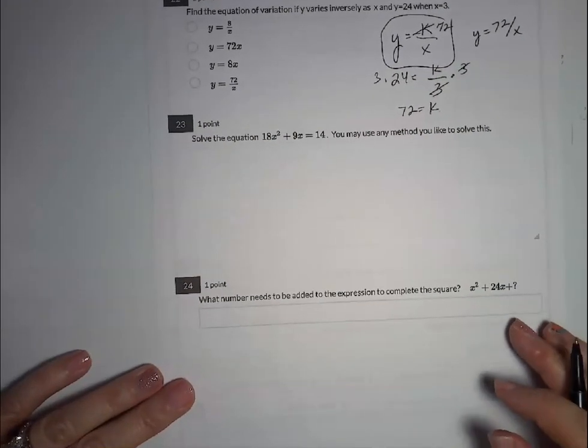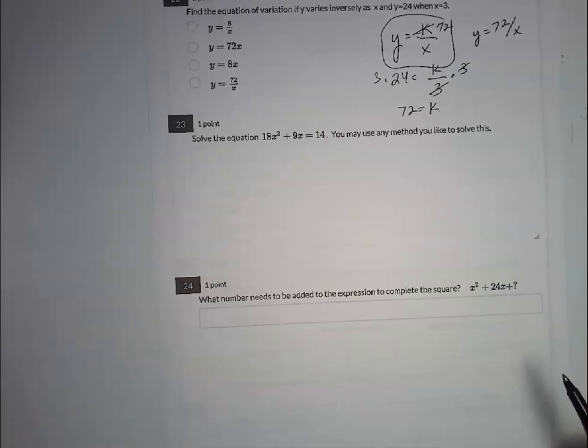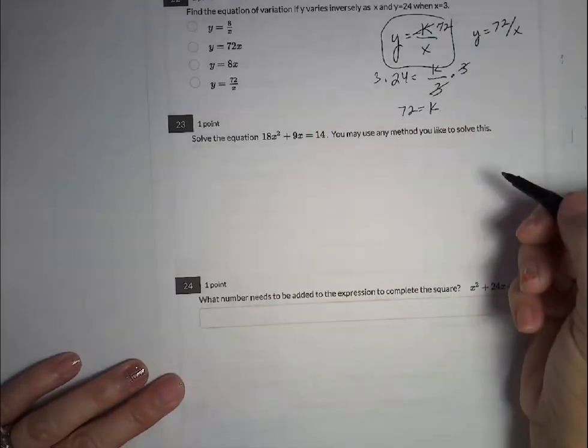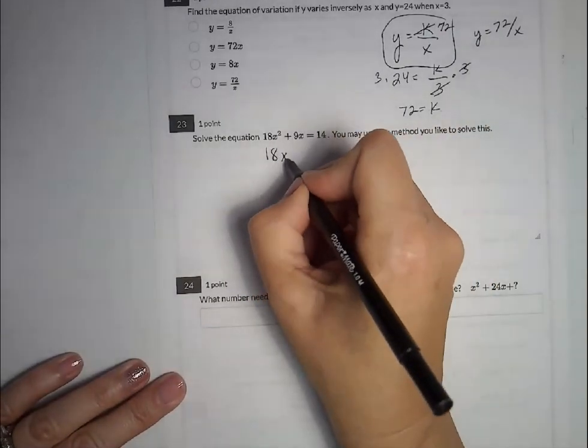Number 23, solve the equation. It's a quadratic, and you may use any method you like. You could try to factor it. You could use the quadratic formula. I'm probably going to use the quadratic formula because my bet is that it's not factorable. So if you use the quadratic formula, you have to set the equation equal to 0.